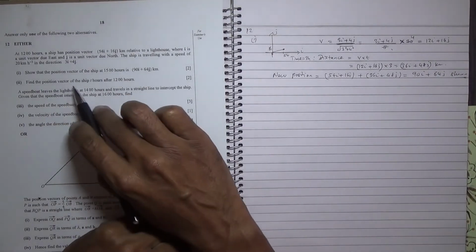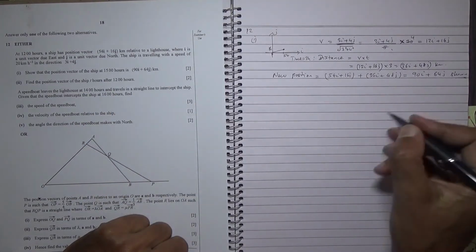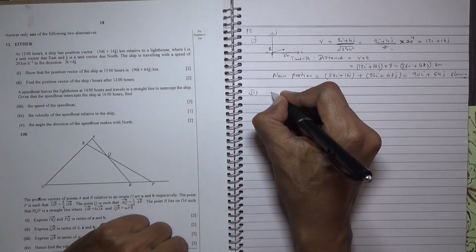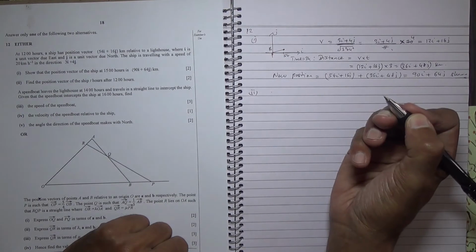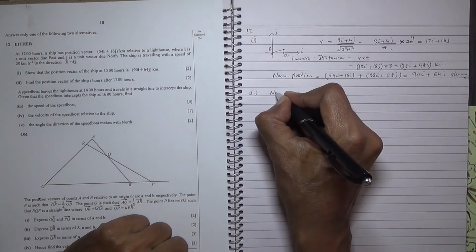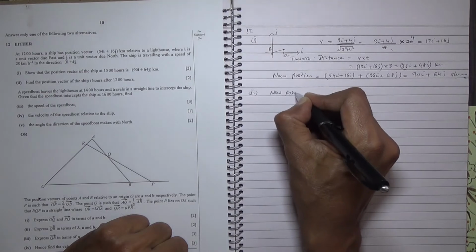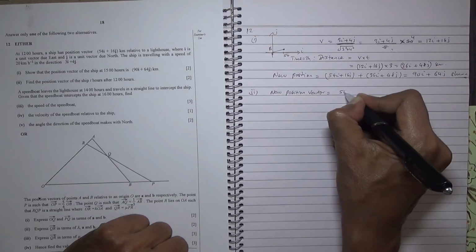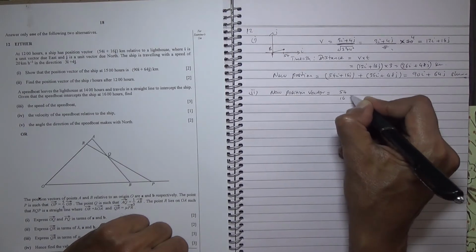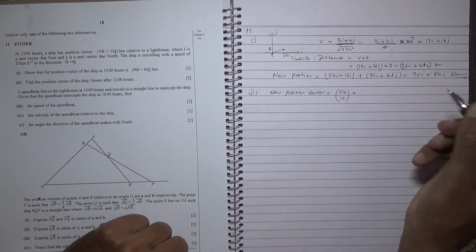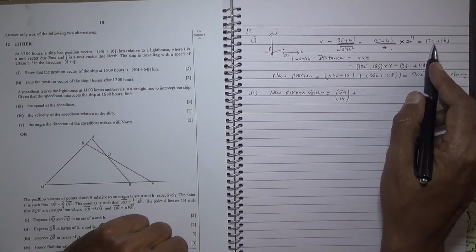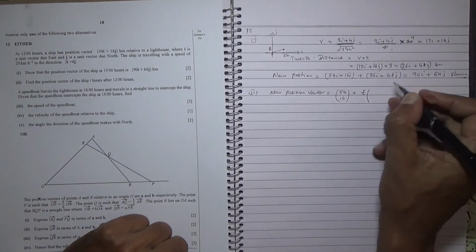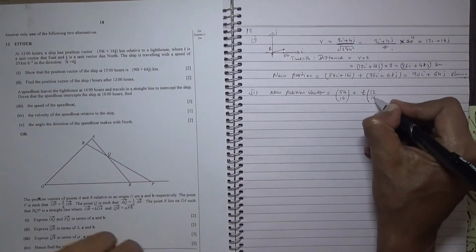Now, find the position vector of the ship t hours after 1200 hours. T hours later, the velocity multiplied by time is equal to the distance traveled. So the new position vector after t hours is going to be the original vector, 54 and 16, added to the velocity, which was found to be 12 and 16, times t.